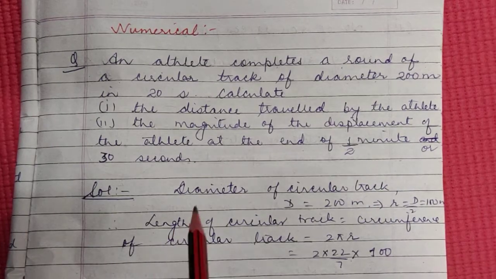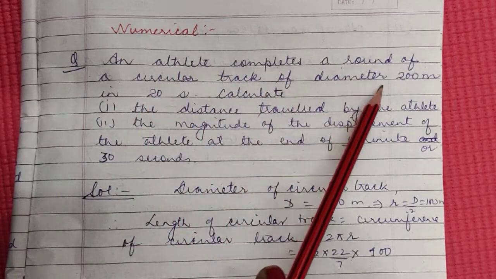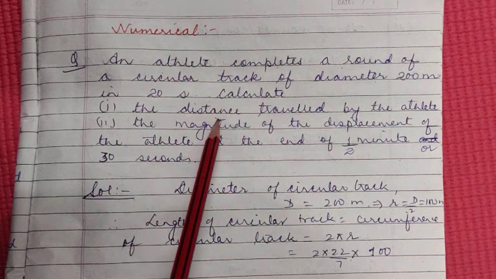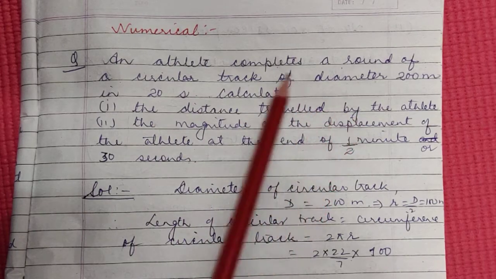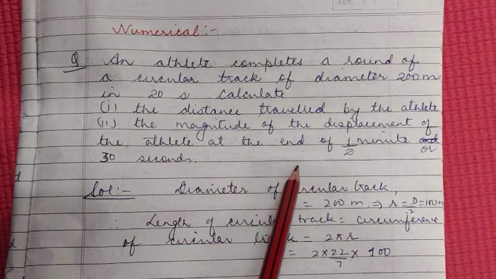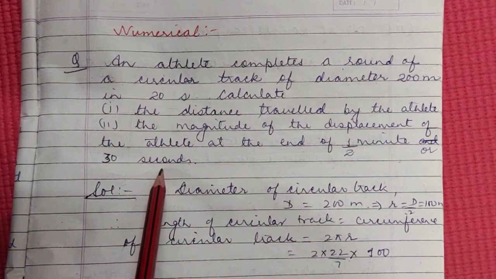So let us understand. The question is, an athlete completes a round of a circular track of diameter 200 meter in 20 seconds. Calculate the distance traveled by the athlete and the magnitude of the displacement of the athlete at the end of half minute. Half minute means 30 seconds.